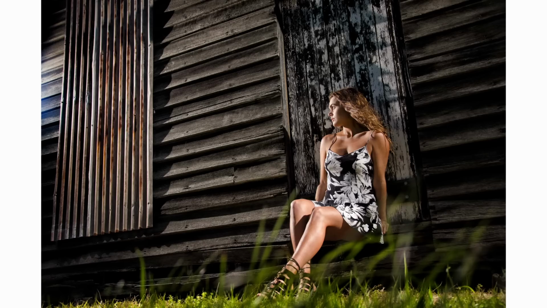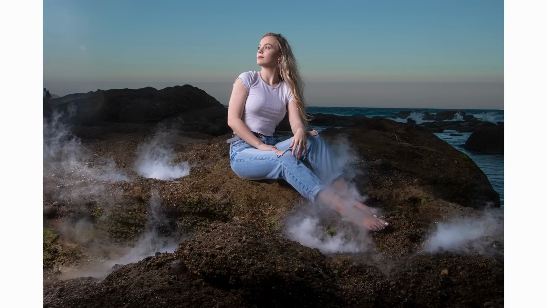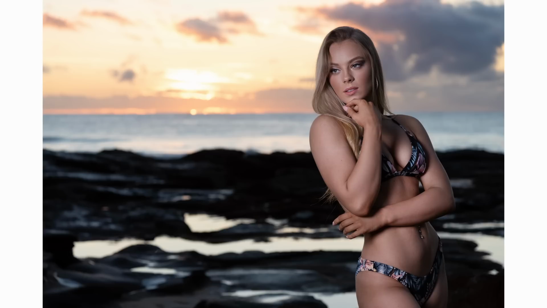I shoot mostly with flash, whether it's indoors or outdoors. The main reason I like to use flash is because I can control the light in a number of different ways. I can control the direction of the light, the intensity of the light, the color of the light. I can also alter my background exposure independently of my exposure on my subject. So it gives me so much to play with.